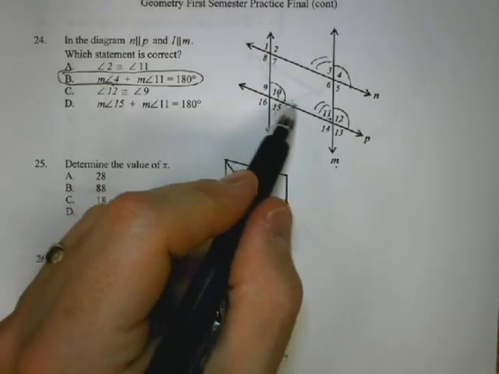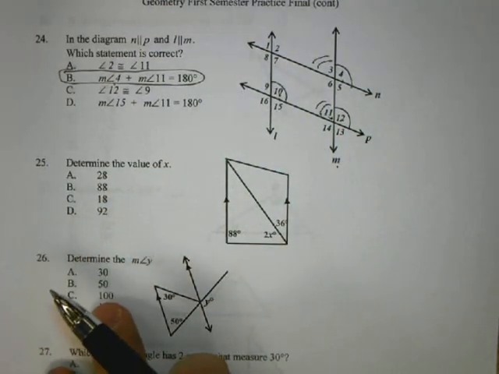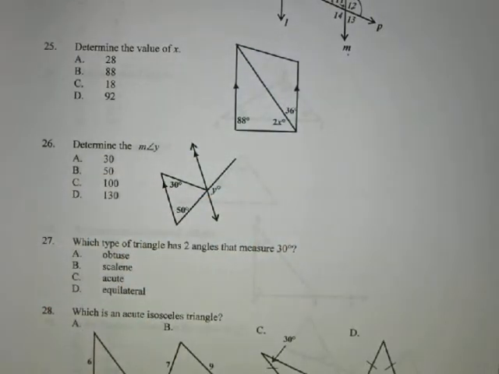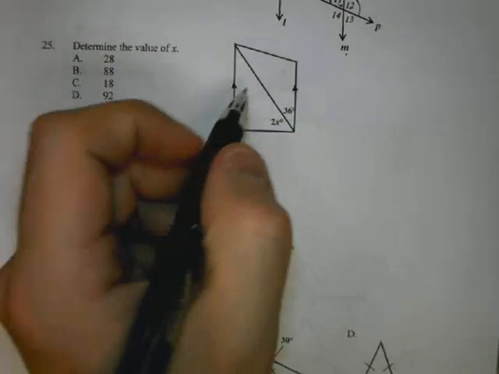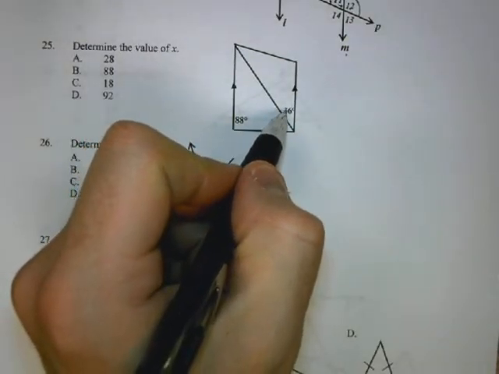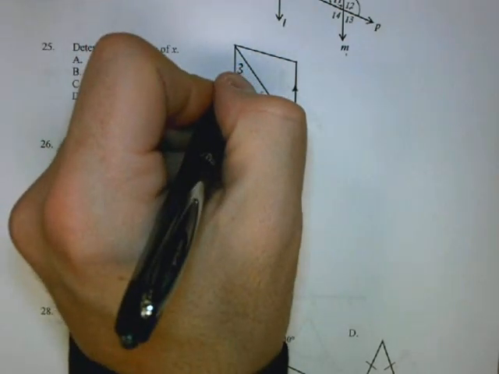12 and 9. 12 is corresponding to 10. So I know these match up. Well, 10 is not going to be corresponding to 9. So maybe that's more of a supplementary we could have looked at, but they want congruence. So that one's out. 15 and 11 are alternate interior. Alternate interiors are not supplementary. They would have to be congruent. So again, B is our best answer.